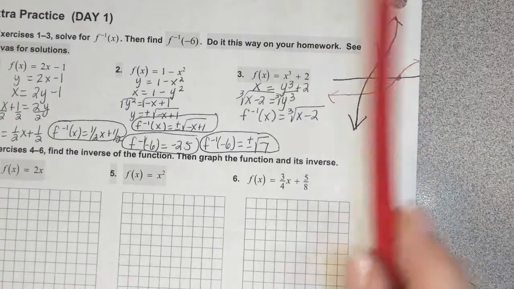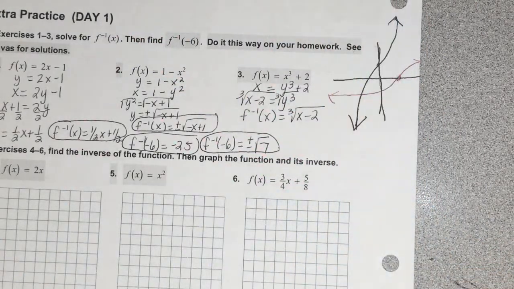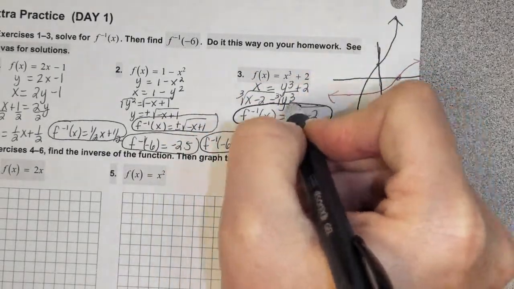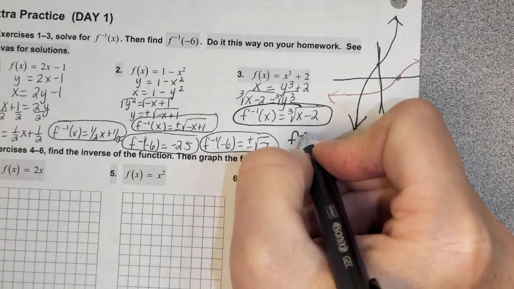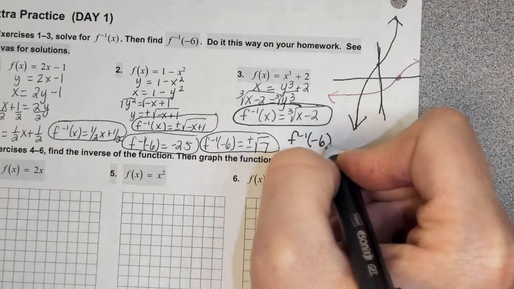Are they both functions? Yes, they are, because they pass the vertical line test. So therefore, I know that this is correct. Now we have to find f, the inverse of f of -6.